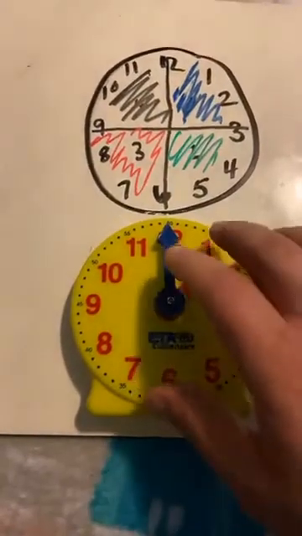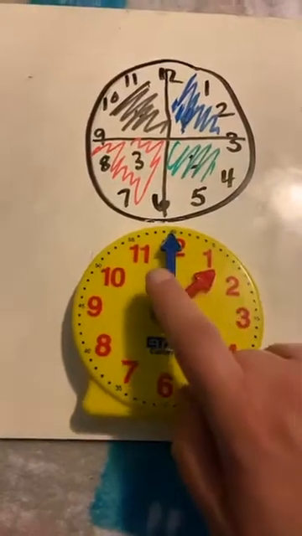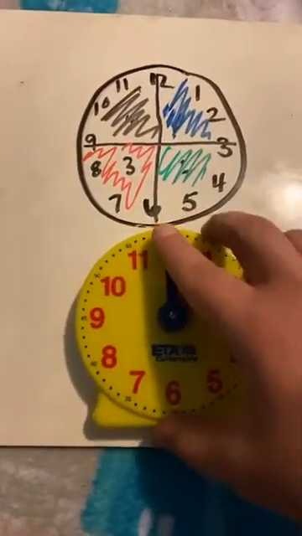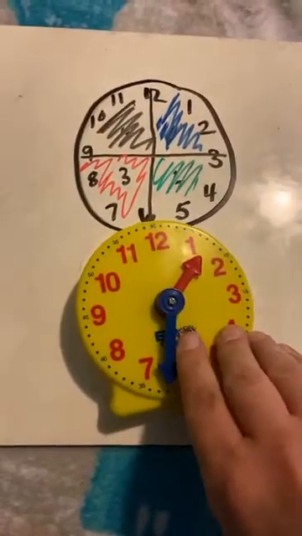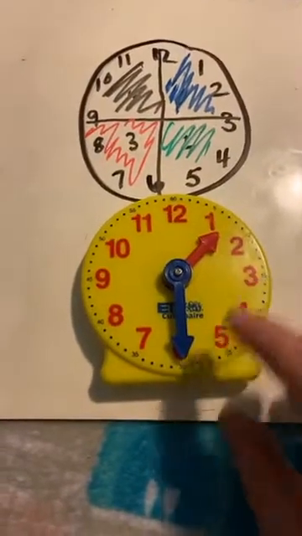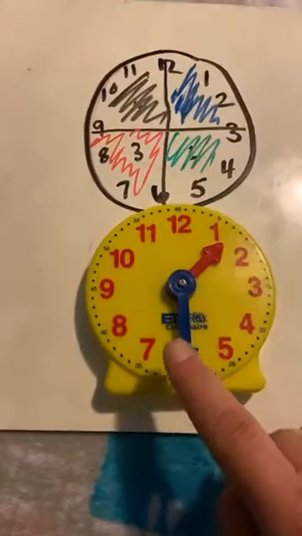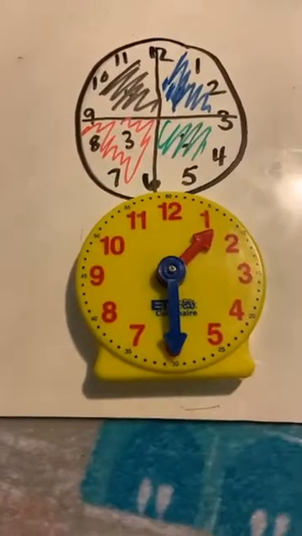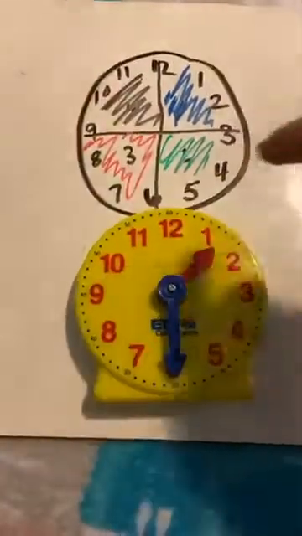Now, what happens if I wanted to say my clock says 1:30? Where would I put that? You're right, Shorty tells me the hour because he has more power. And here's my minute hand. So my minute hand is going to go all the way down to the 30. Okay, very good. We say that this is 1:30. What do we say? 1:30. Very good.